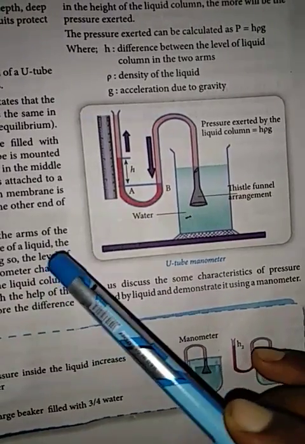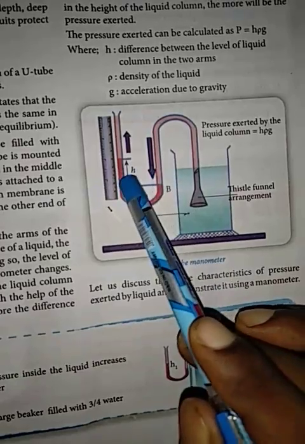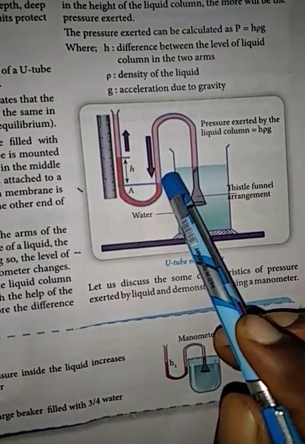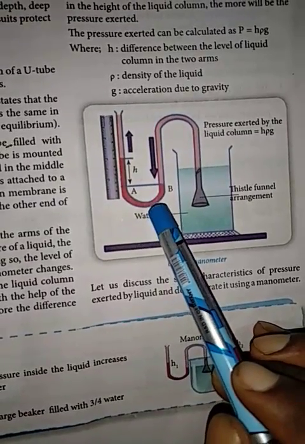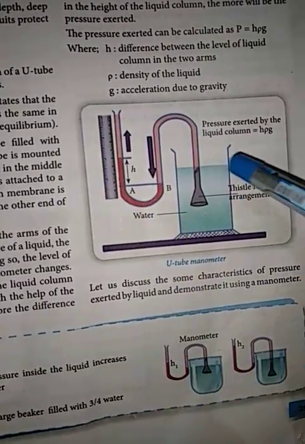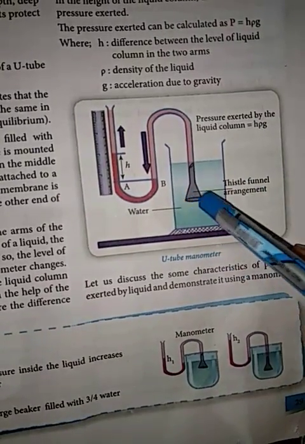Initially, the level of mercury in both the arms of the U-tube is the same. These are both arms of the U-tube. In both the arms, the level of mercury is initially the same. To measure the pressure of the liquid, the piston funnel is inserted in it. This is a container containing water.